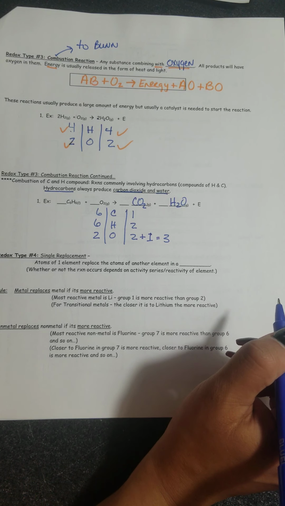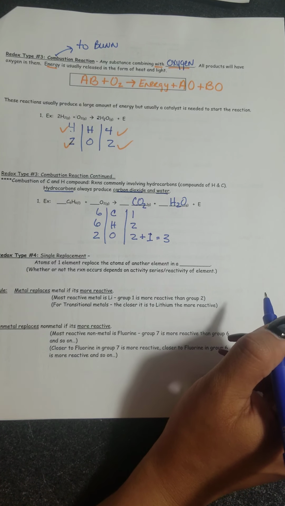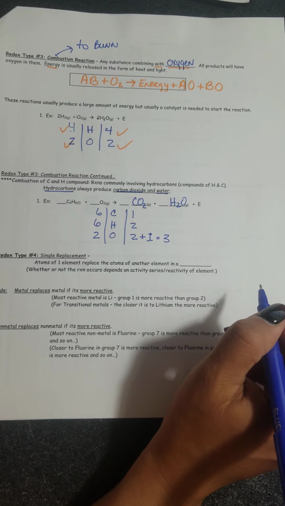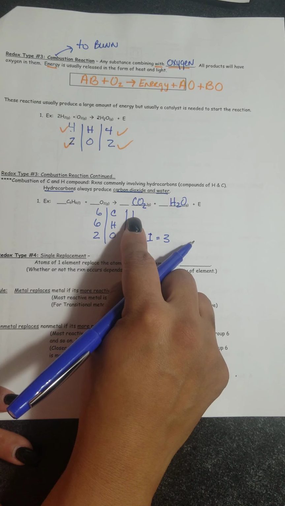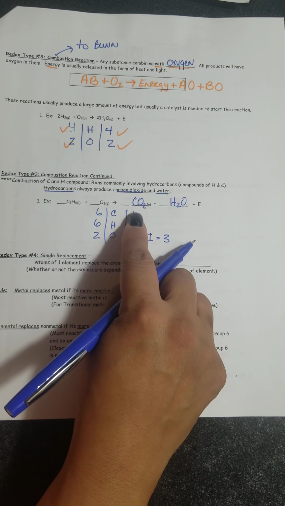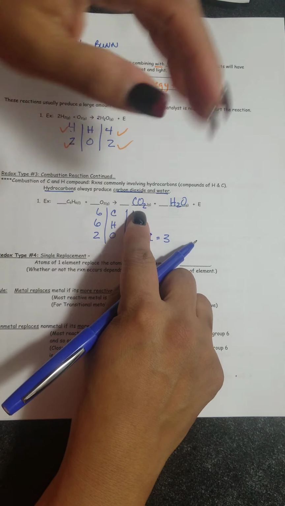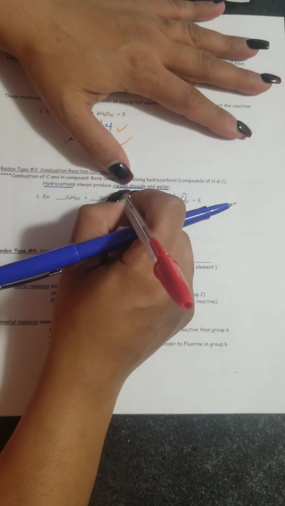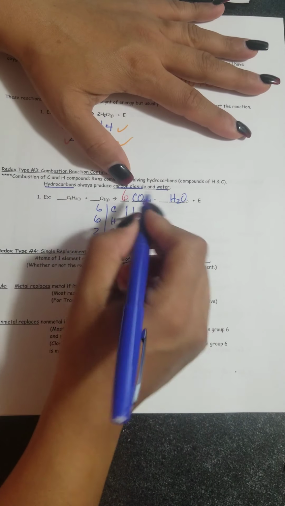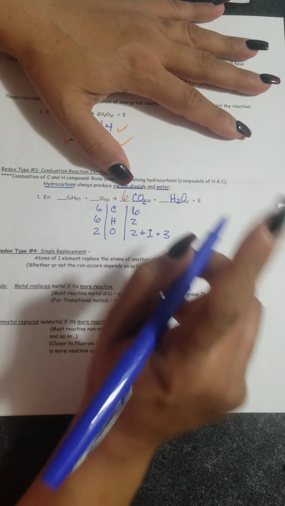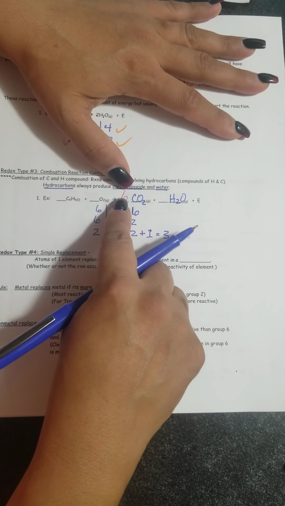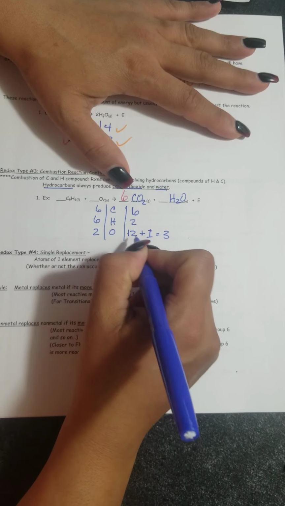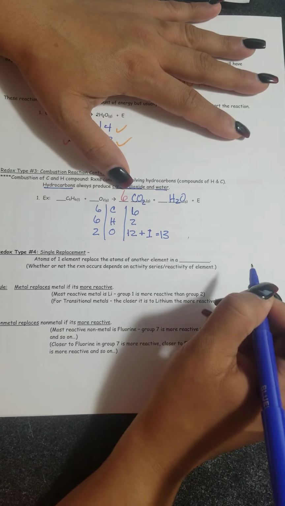So let's go ahead and keep going. What do I need to do? Well, on this side, I need more carbons. So to make more carbons, because 1 times something is 6. 1 times 6 is 6, but wait a minute, on the oxygen, it's going to change it up. 6 times 2 is 12. 12 plus 1 is 13.